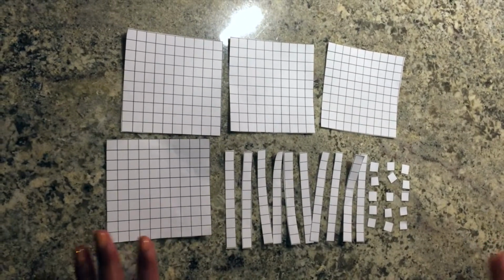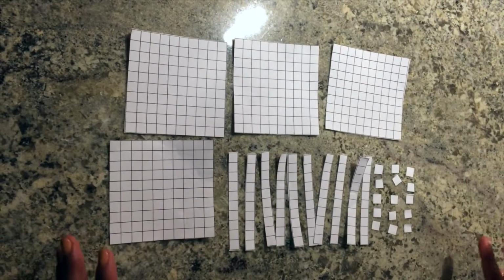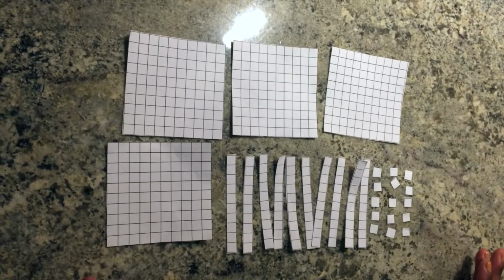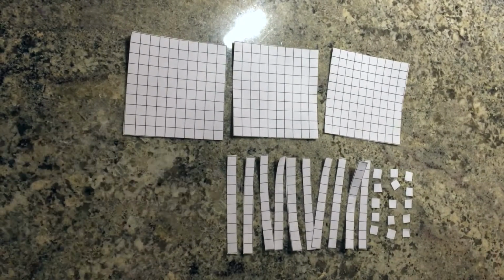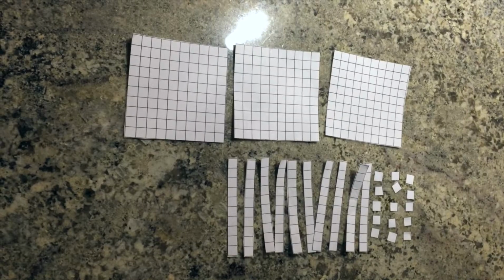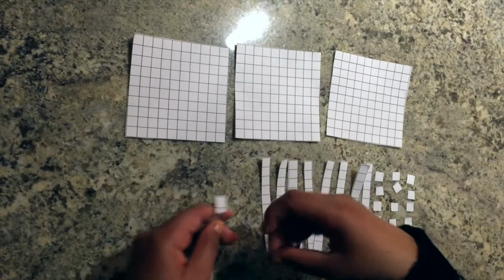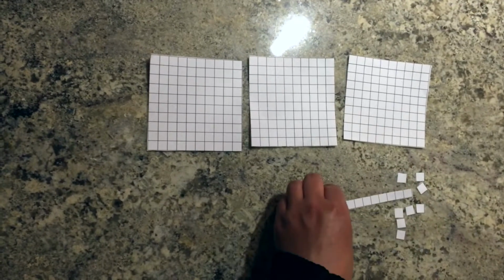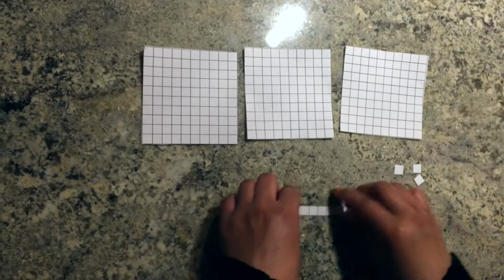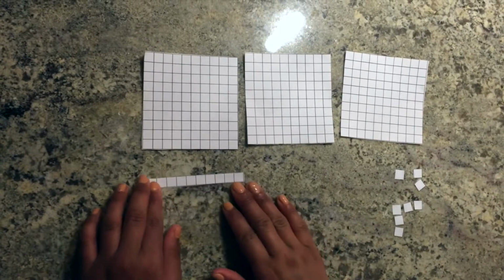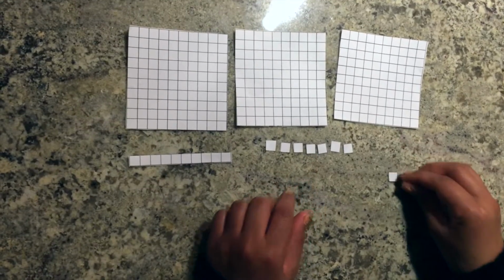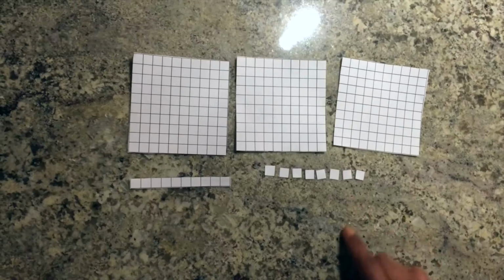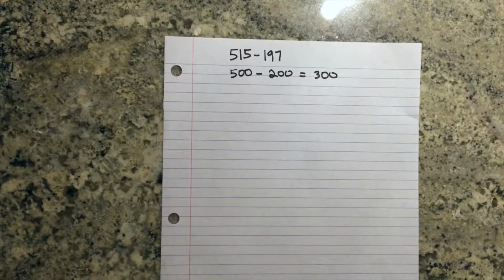Now we can take away 197 from this 515. I'm going to take away 1 100 square. It's 100. 90, so that's 9 of these tens blocks and 7 ones. And then we are left with 3 100 squares, 1 tens block, and 8 ones. So that's 318. Let's now record this pictorially.